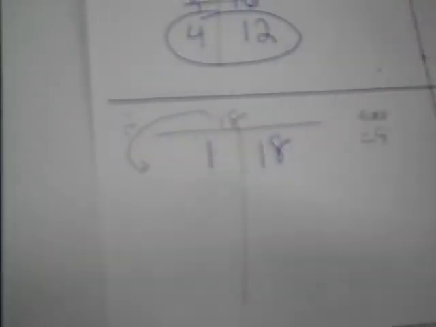Okay, 18, I have to find two factors of 18 that if I add, it comes out to 9. So I put 1 down. You always put 1 down. So I get 18 divided by 1. I put my answer, 18. Now add those. 1 plus 18 is 19. Okay, it's got to be 9.